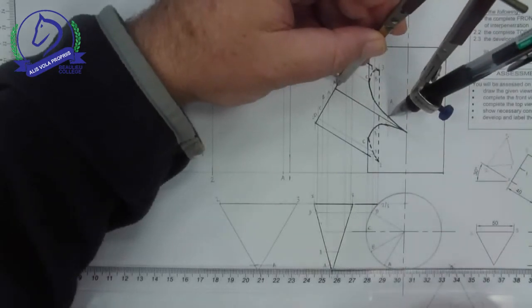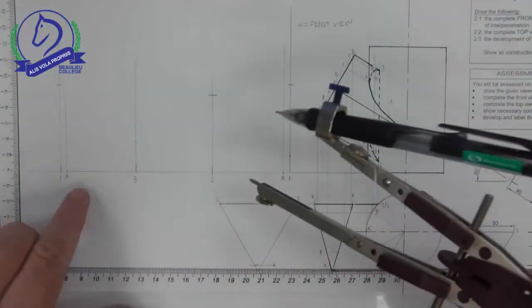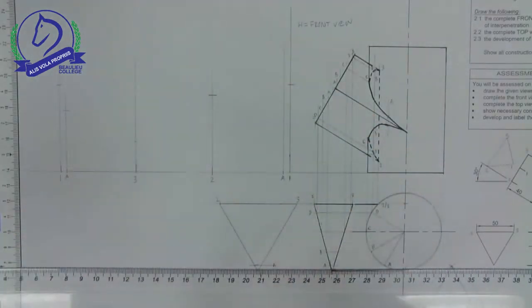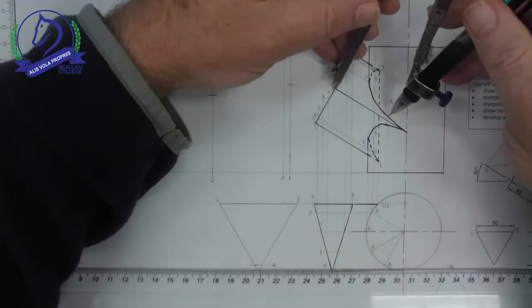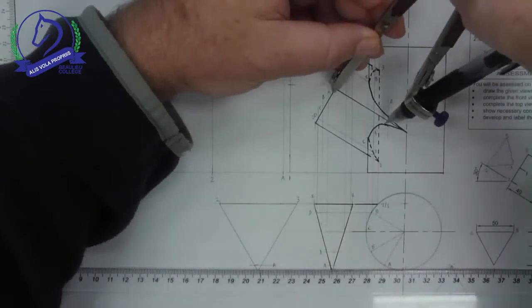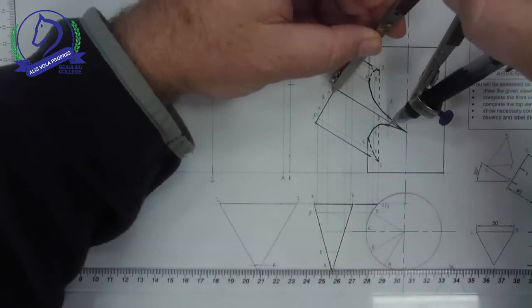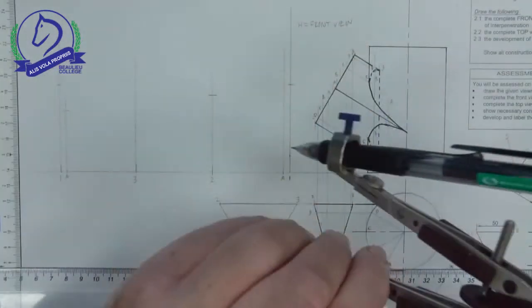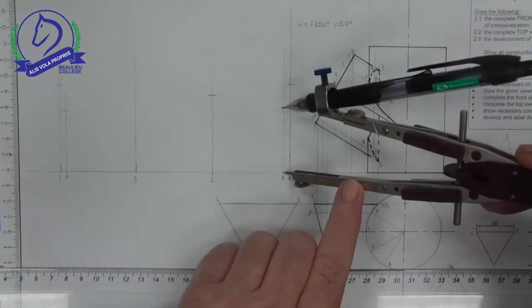There's 1. So here is 1 going to point 3. That's where I need to mark this height off. On the other side, here is point 1. And this is where 1 is going to point 2. Slightly longer that distance. And mark it off on the side.